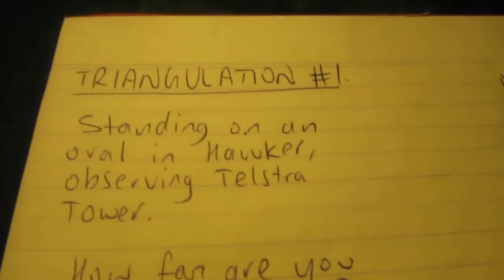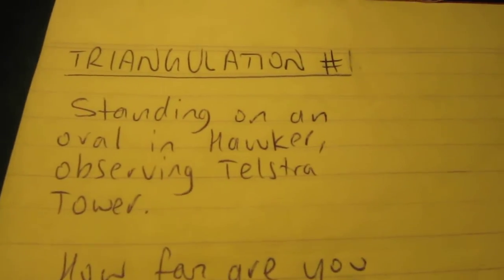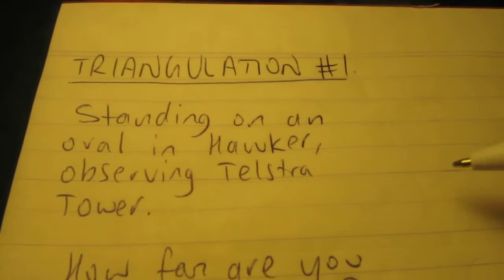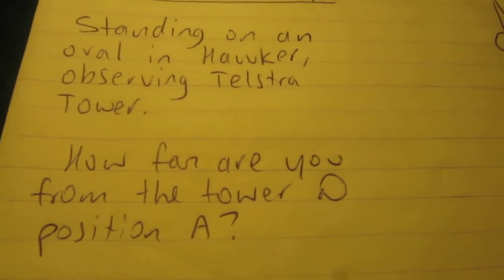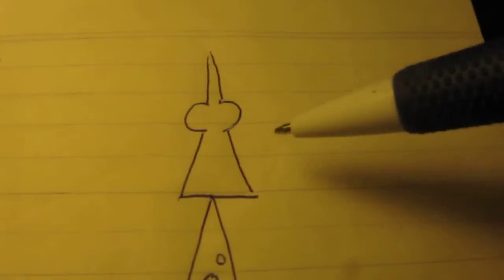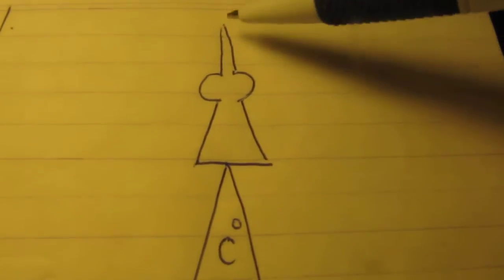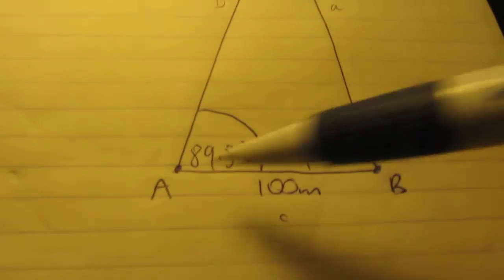Okay, here's a pretty typical triangulation question. You're standing on an oval in Hawker and you're observing Telstra Tower. How far are you from the tower at position A? So I've drawn this really gorgeous picture of the Telstra Tower and I've given you position A and position B.